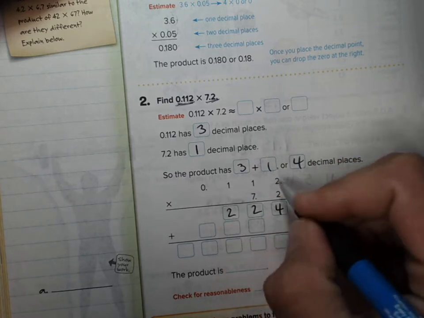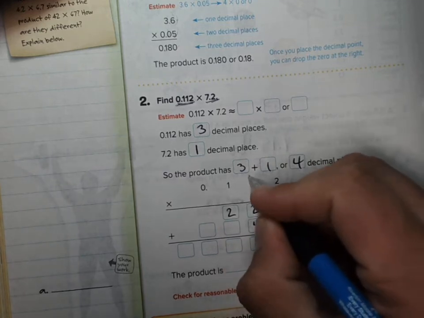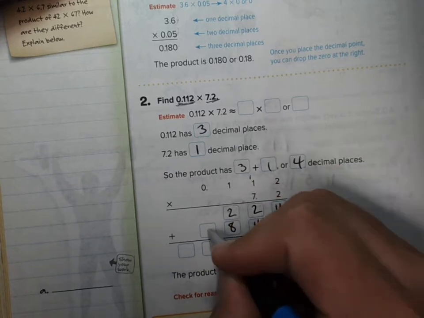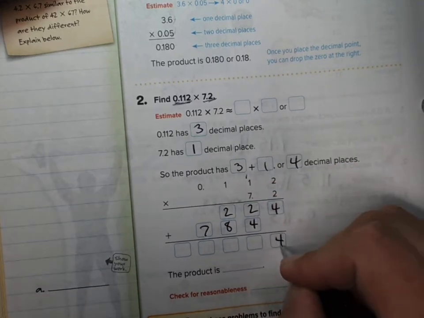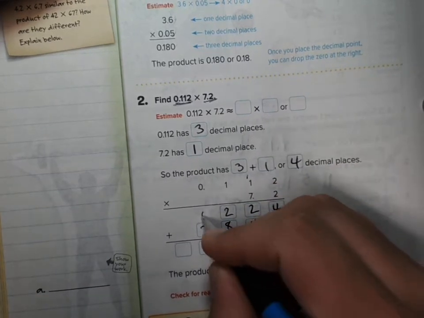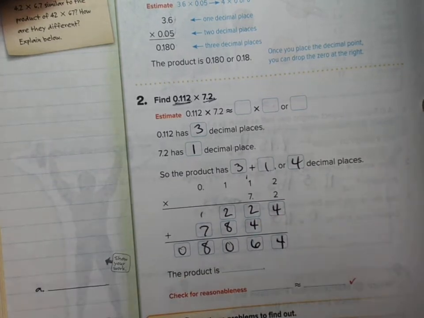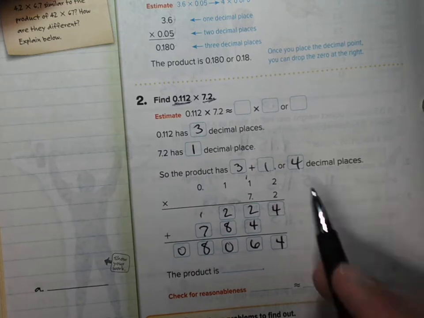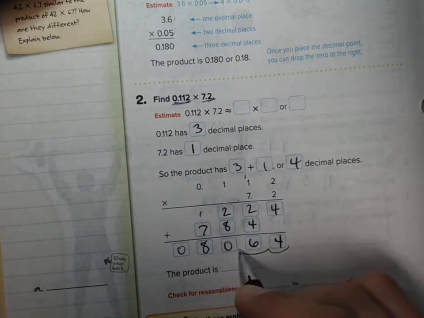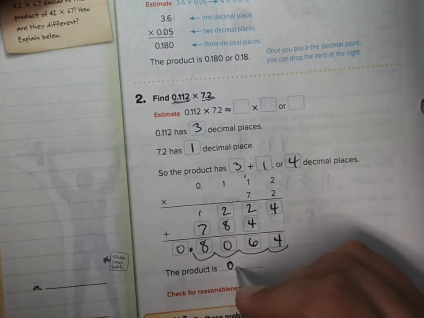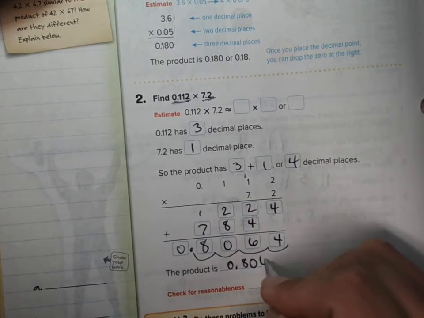Okay, we're going to jump down. 7 times 2, 14. 7 times 1 is 7 plus 1 is 8. 7 times 1 is 7. So we add this up. 4, 6, 10, 8. We might have to annex a 0 here. Now we have to move this 4 times: 1, 2, 3, 4. So our answer is 0.8064.